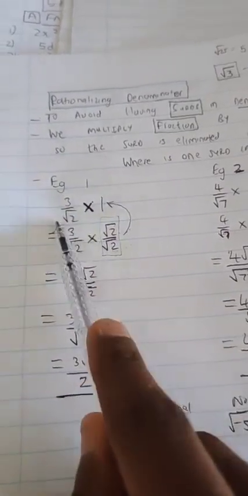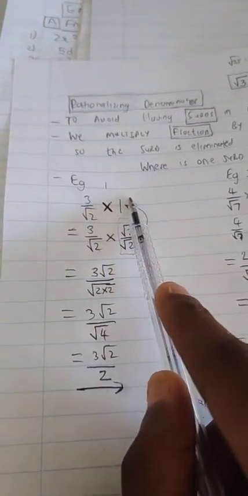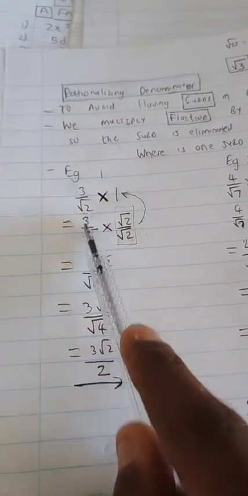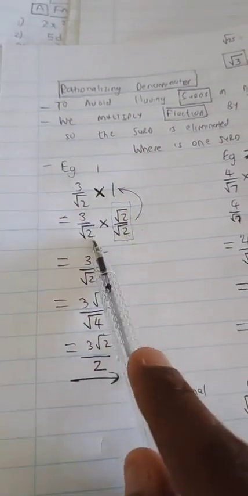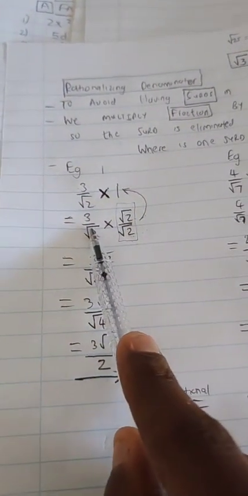Because remember, when you multiply a number by 1, you get that number back. 1 is what we call an identity element. When you multiply a certain number by 1, you still get that number back. So you have this 3 over root 2. We multiply 3 over root 2 by a unique form of 1.